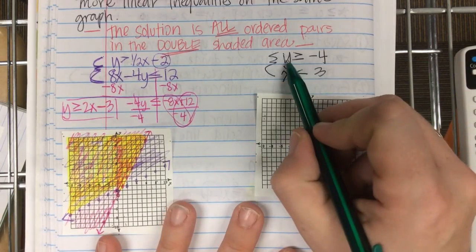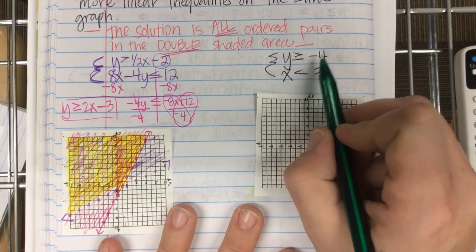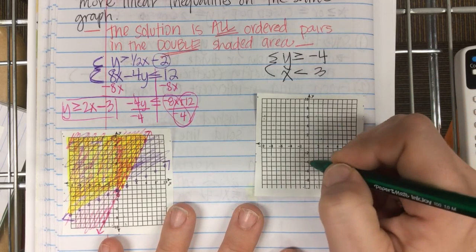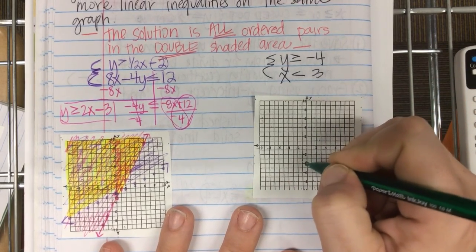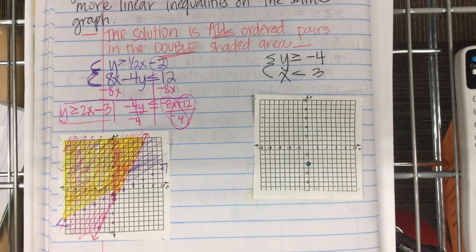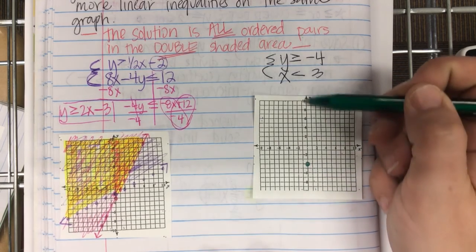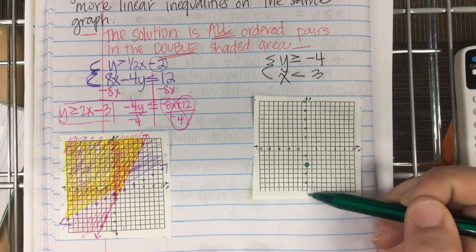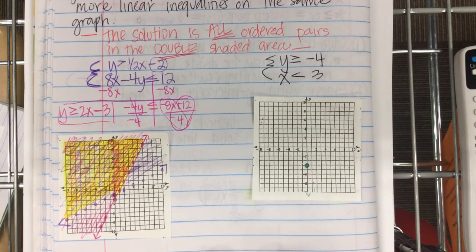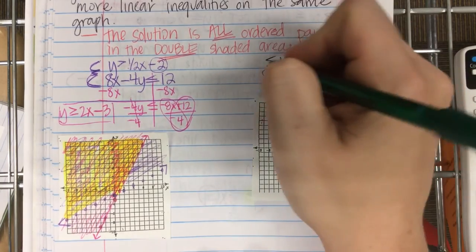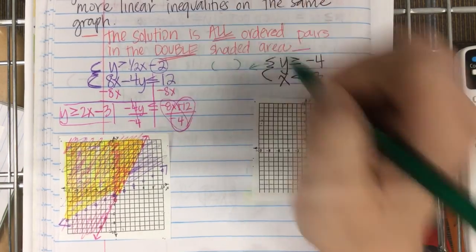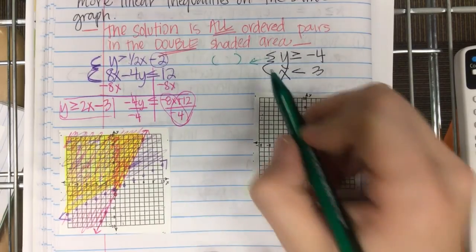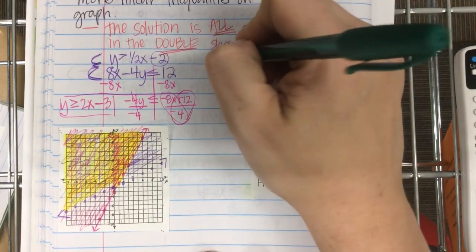So if I look, y is greater than or equal to -4. So on my y-axis, I find -4. It's already on the y-axis. I'm not going to draw a vertical line because there's already a line there, right? Look, there's an arrow, and there should be an arrow down here. It's not a vertical line. This means give me an ordered pair where the y value is -4.